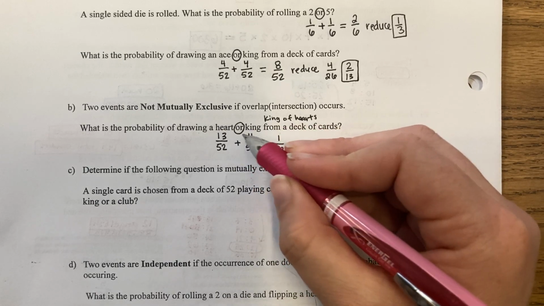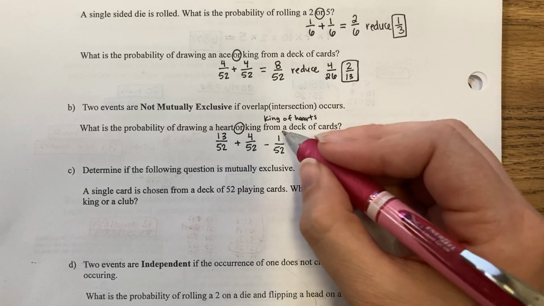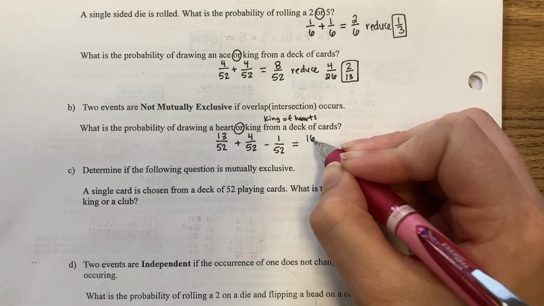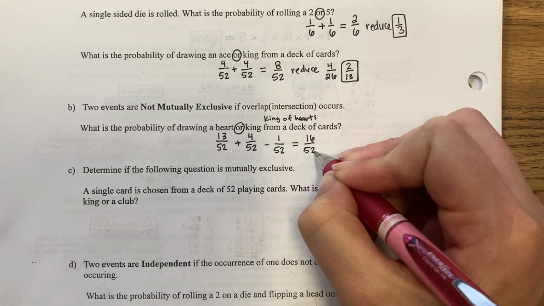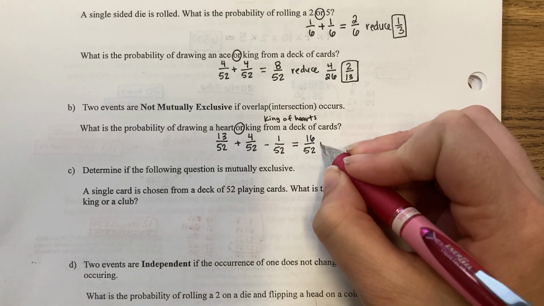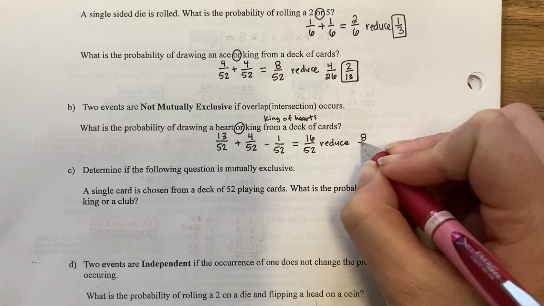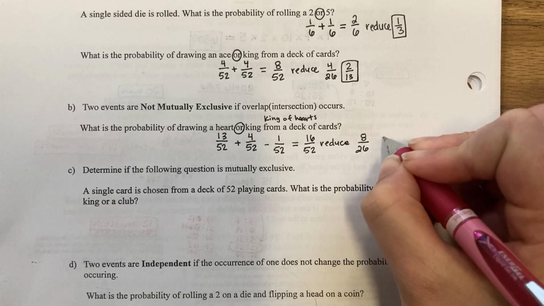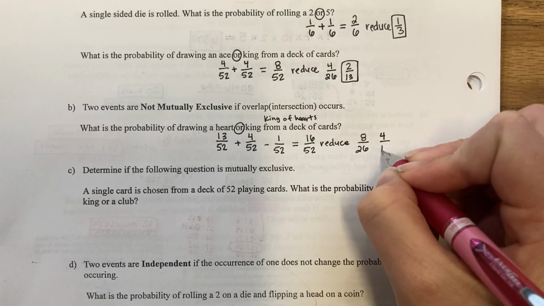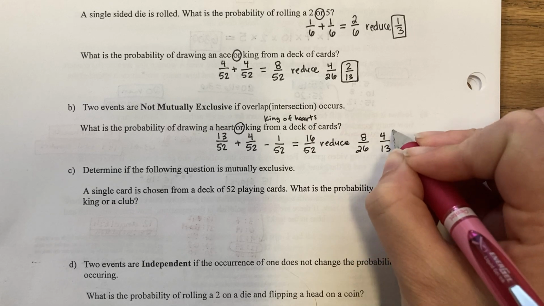13 plus 4 is 17. Take away 1 is 16 out of 52. I reduce it. That would be 8 out of 26, 4 out of 13. Can't reduce anymore.